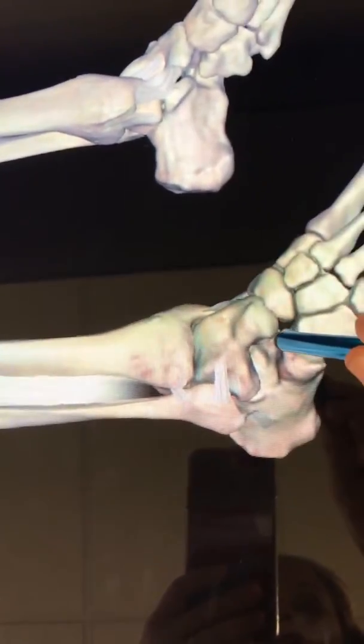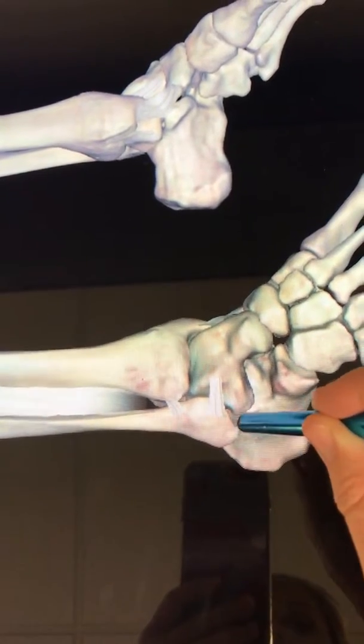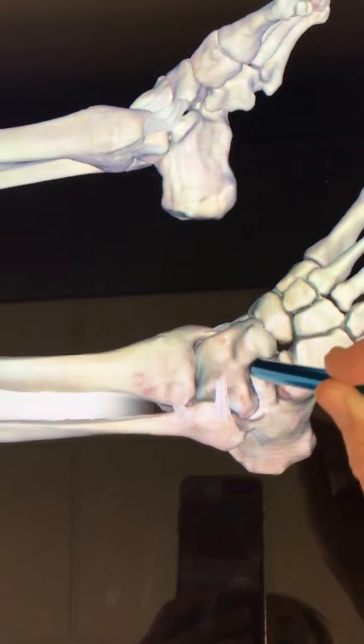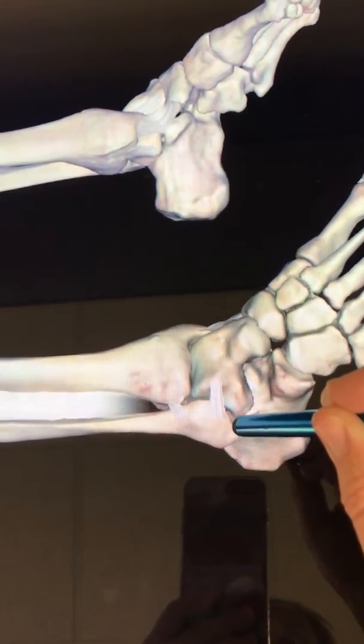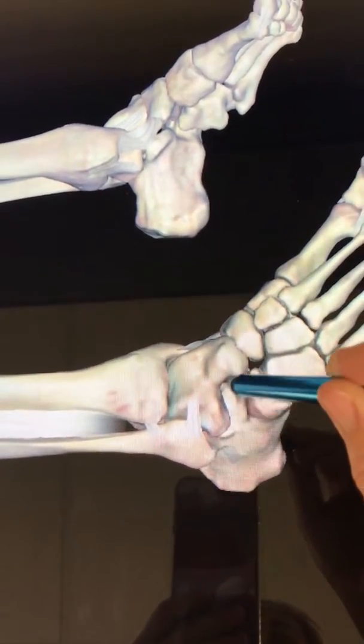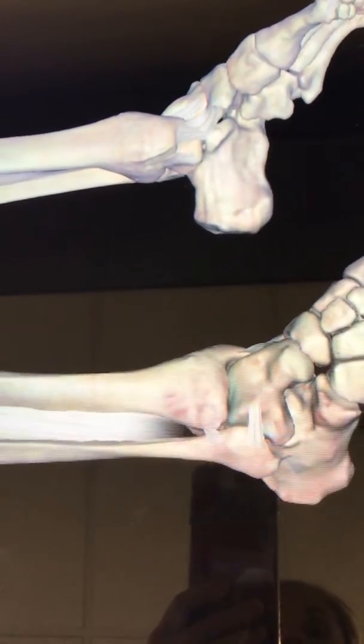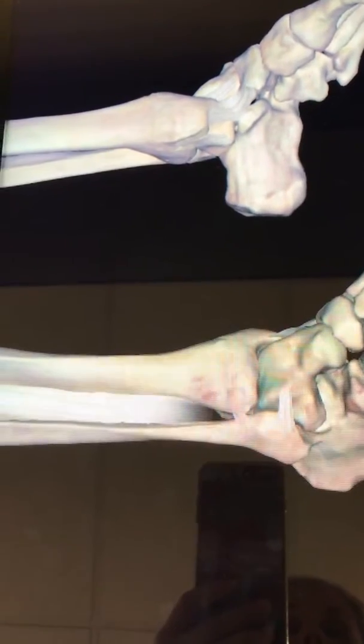The other joints you can see here, if I rotate this slightly, you can see the subtalar joint right here. That's where your talus and calcaneus meet. That joint allows inversion and eversion. There are some ligaments in this area as well.